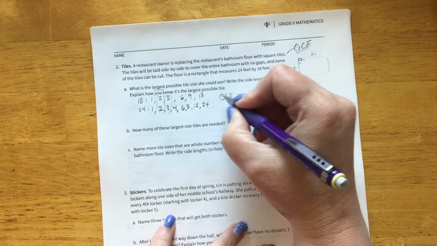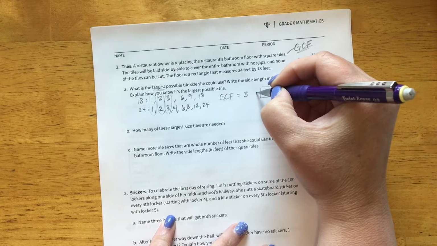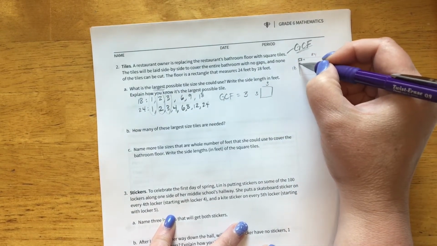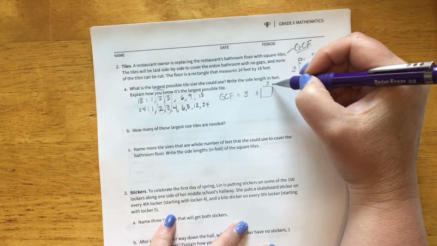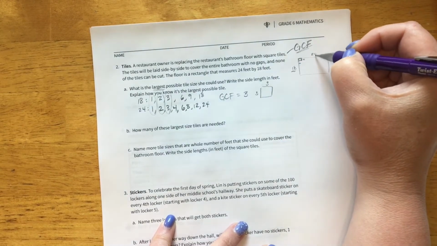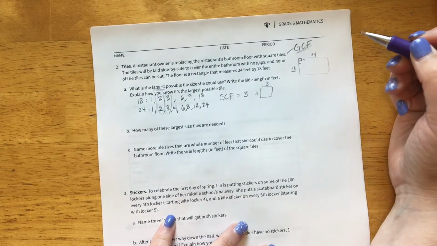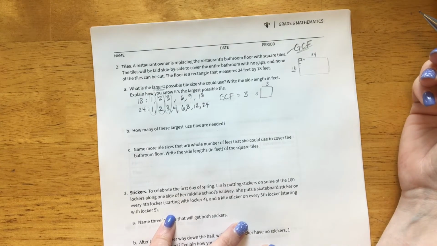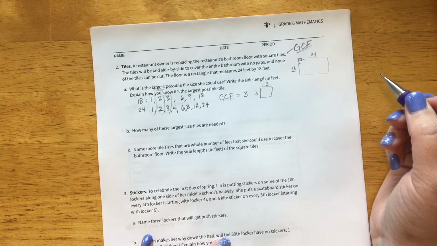If our GCF, or greatest common factor, is 3, that means that my square has to have a length of 3 and a width of 3, because 3 will go evenly into this 18, and 3 on this side, or on this side, will go evenly, right, into my 24. So that's what the GCF helps us find, is those dimensions that fit evenly so that we don't have to cut any of these tiles. Okay? So that answers part 1.